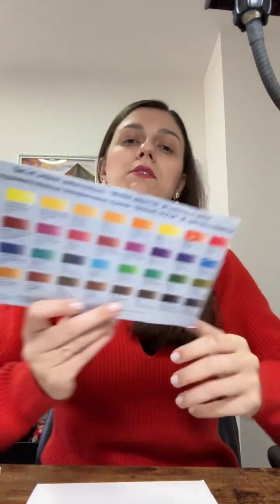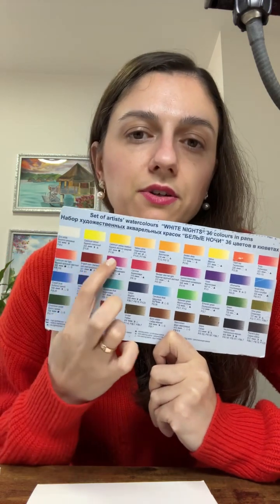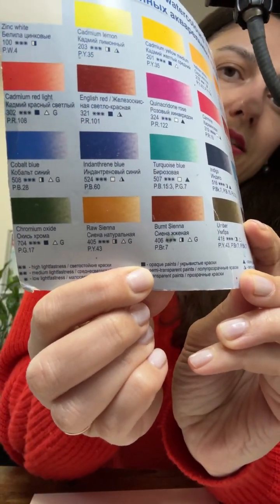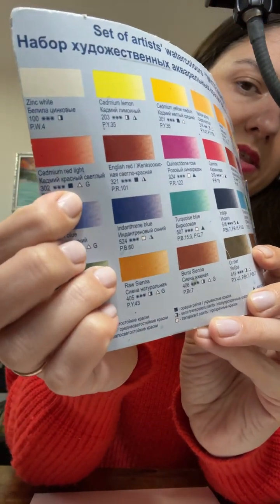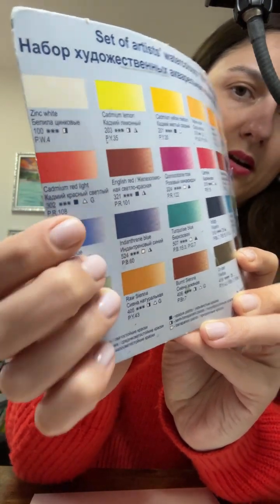And usually when we have the watercolor palette, we have this source with colors and with different signs that we have here. If I would take, for example, my palette of 36 pens in watercolors of White Nights, then we can see that opaque paints are shared with a square that is filled in with color. And for example, all the colors that have a filled square will be opaque colors.